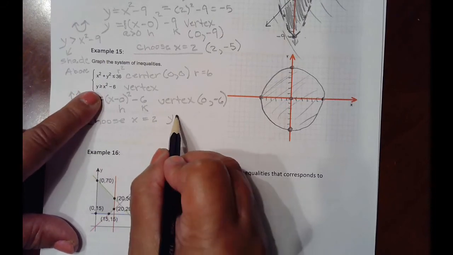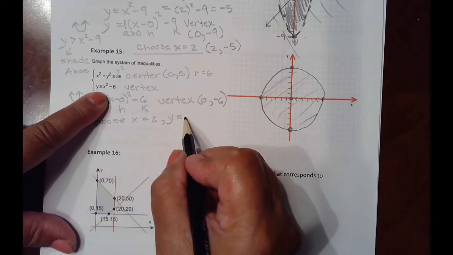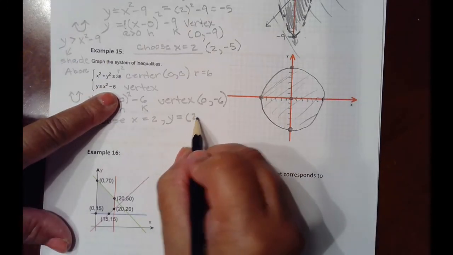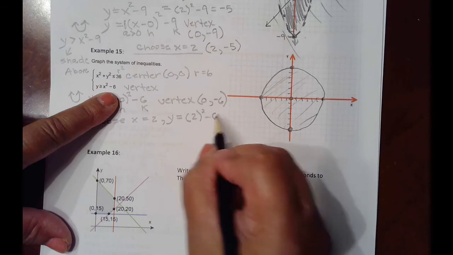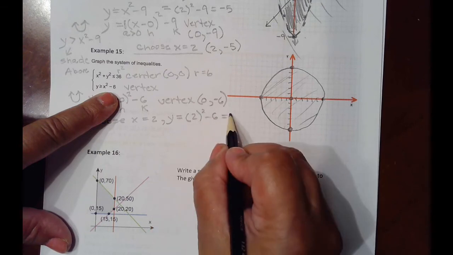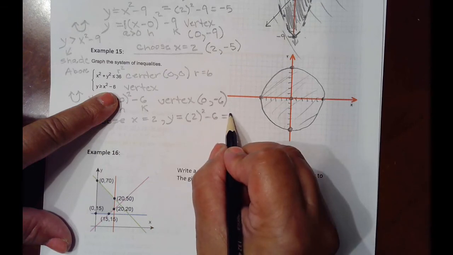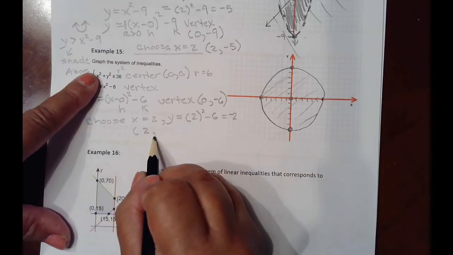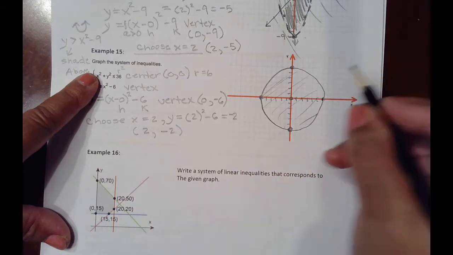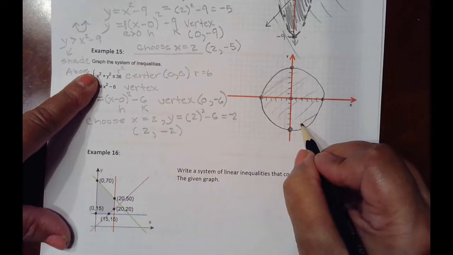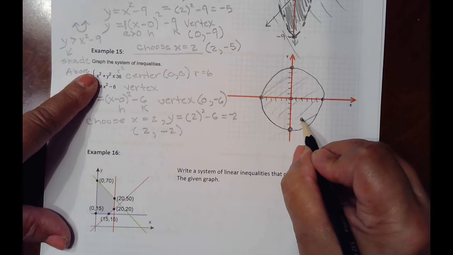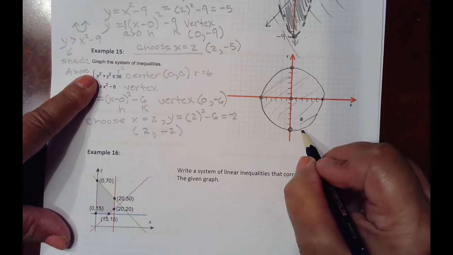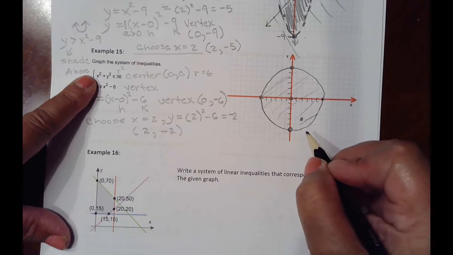So my y value would be 2 squared minus 6, which is 4 minus 6, which is negative 2. Okay, so the point I'm going to plot is 2, negative 2.